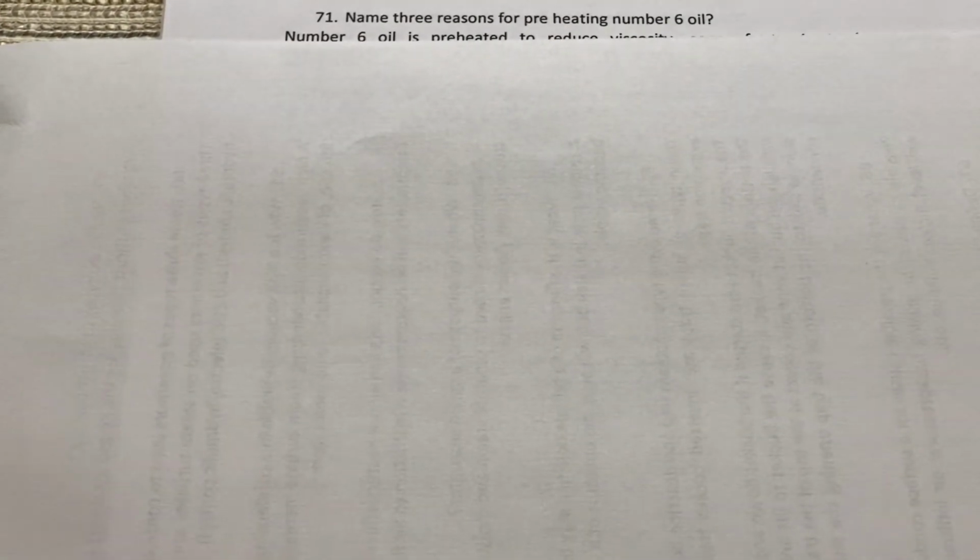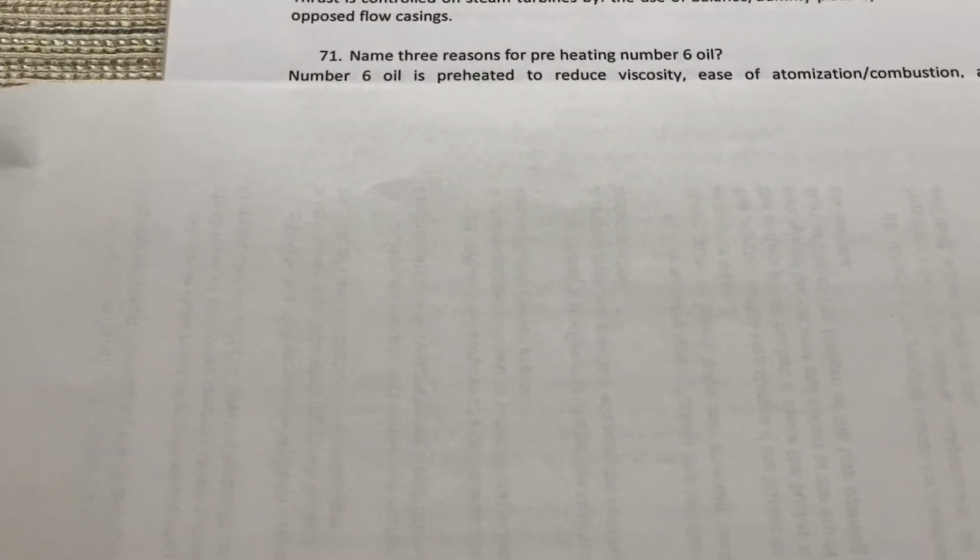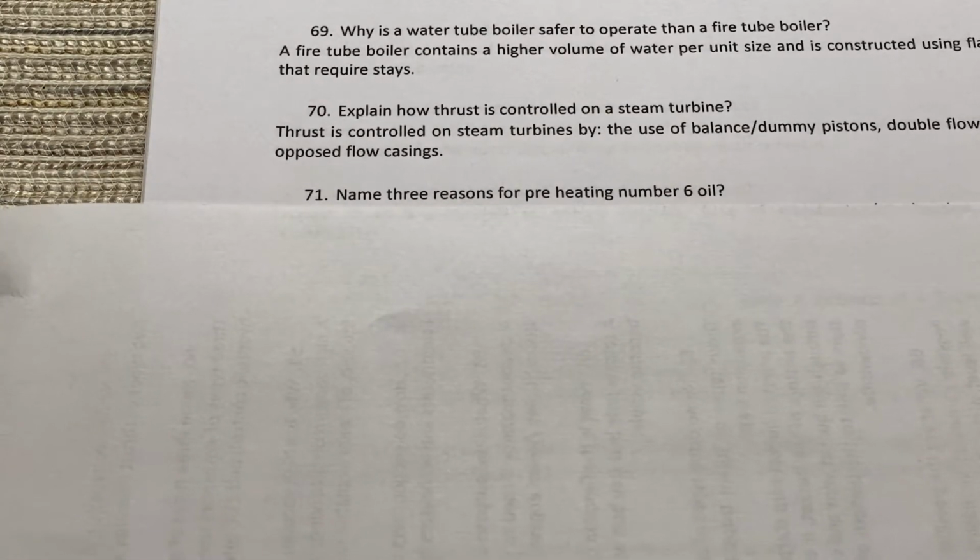So let's start on question 71. Name 3 reasons for preheating number 6 oil.